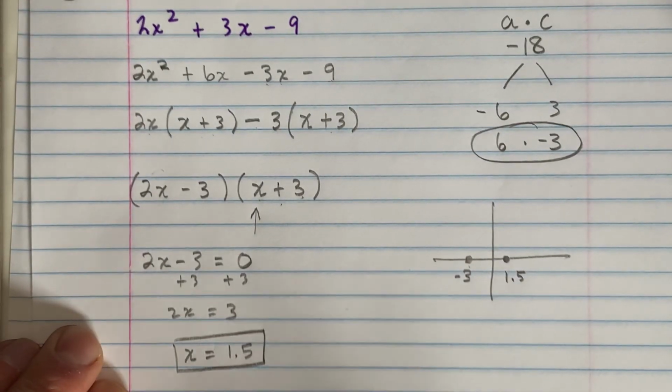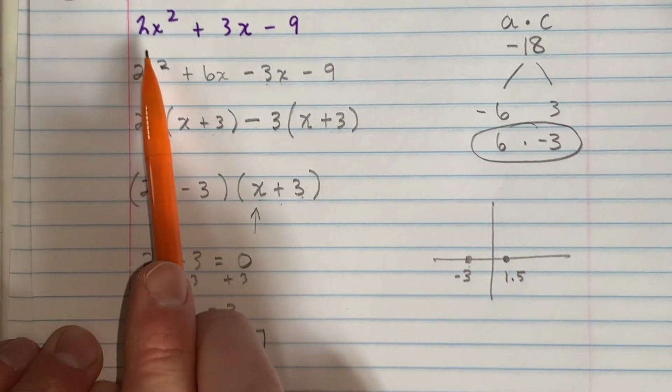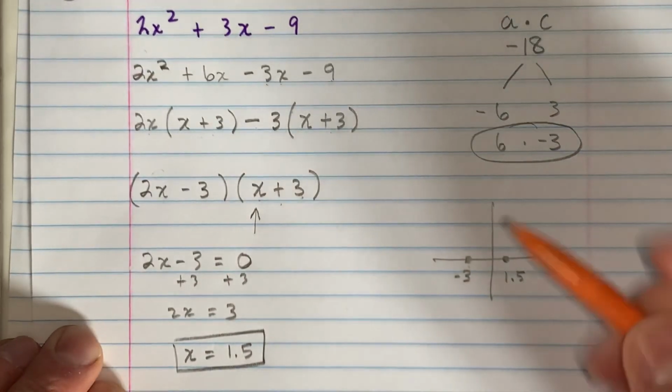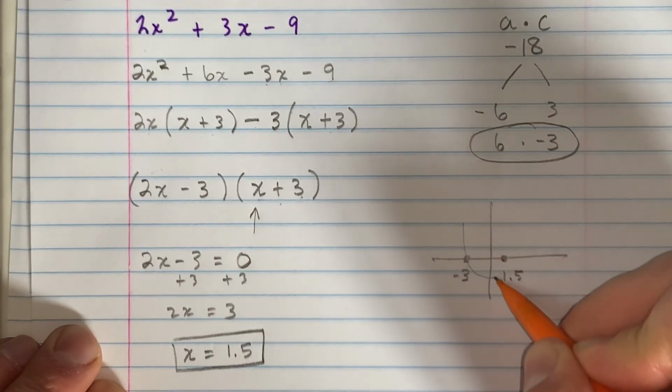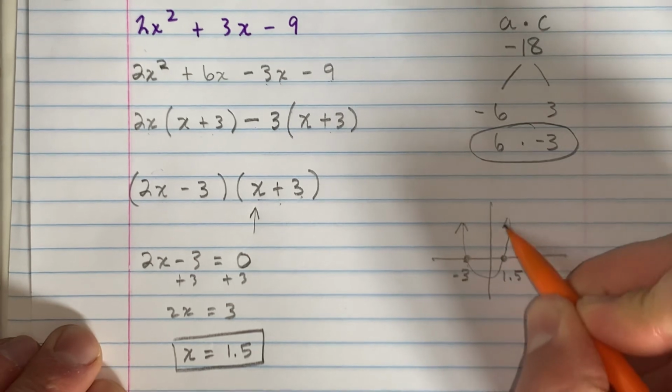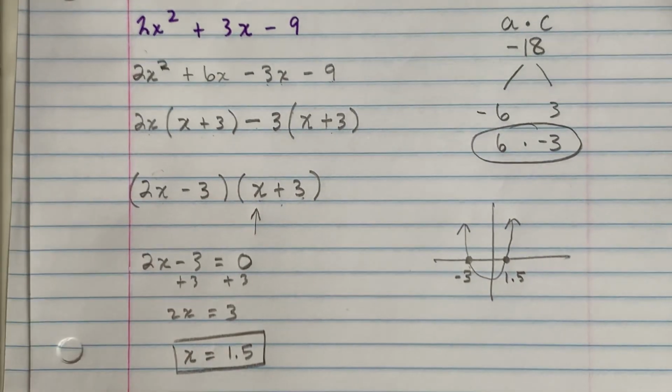And I mean, if you really want to think about it, the a value is positive, so we know this is upward facing. So we know this has to have some type of shape like that, right? So this quadratic has to look something like that.